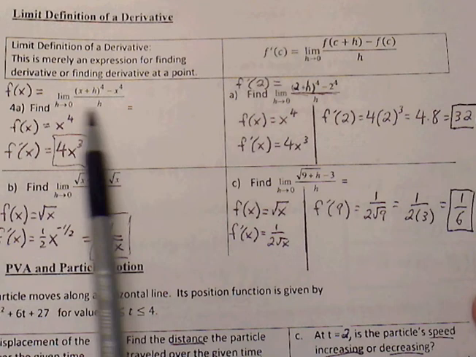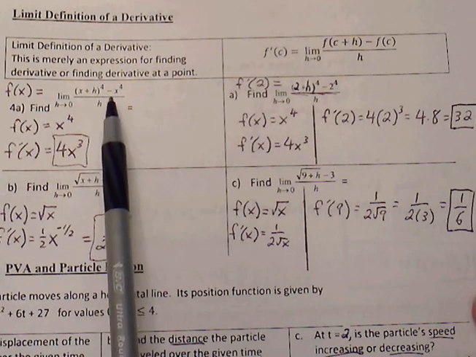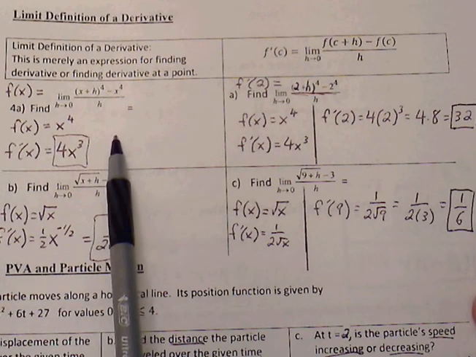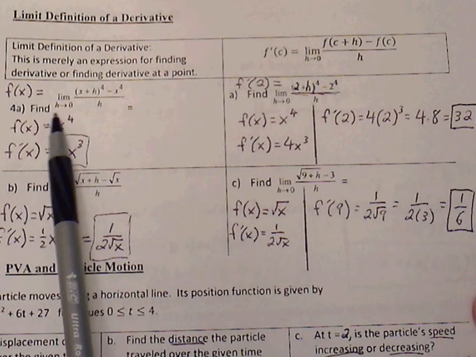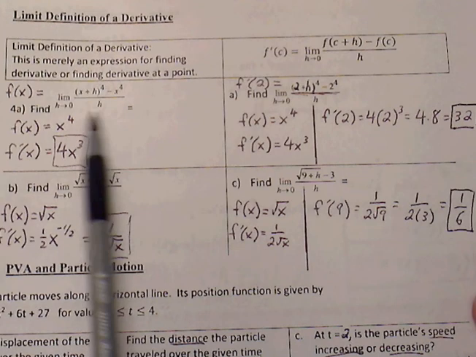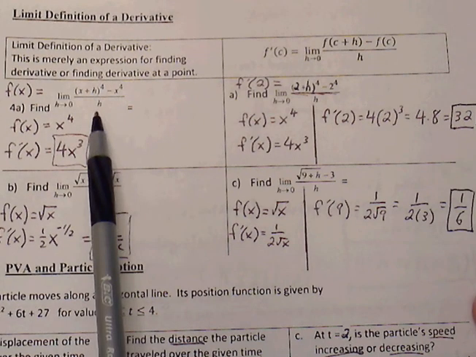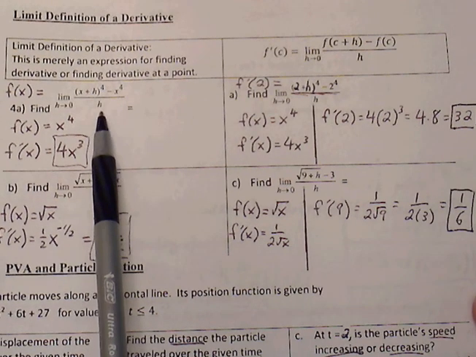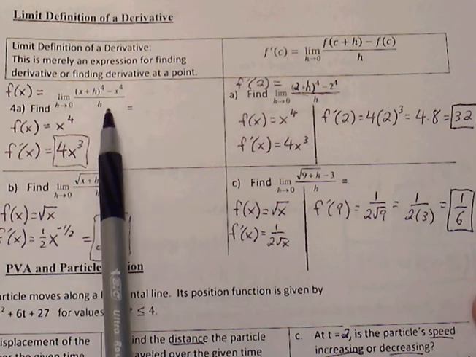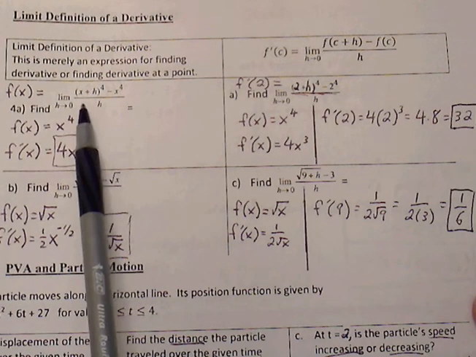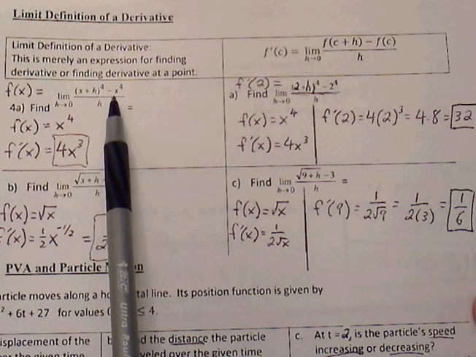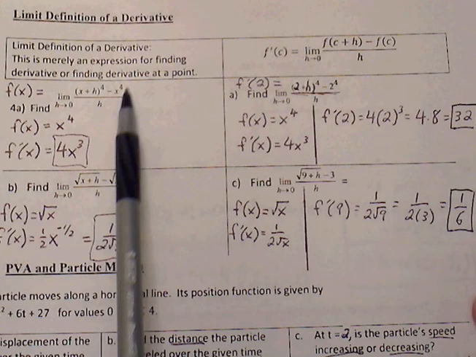So if we can figure out what this represents and what it is asking us to find, it'll be a lot easier. We're not trying to evaluate the limit, we just have to know what this means. So this is asking us to find the derivative of a specific function. The function is going to be x to the 4th.